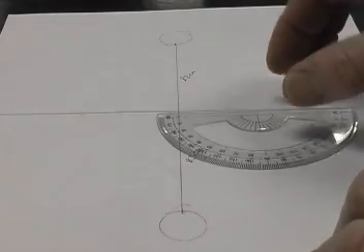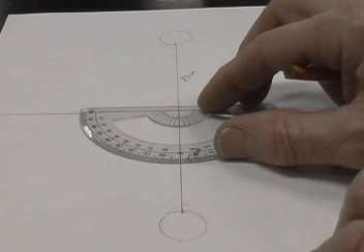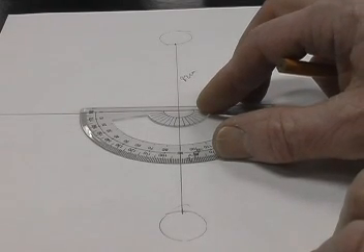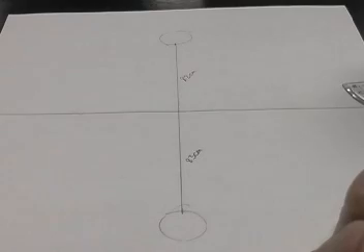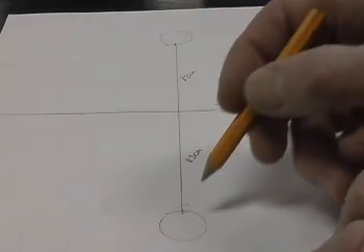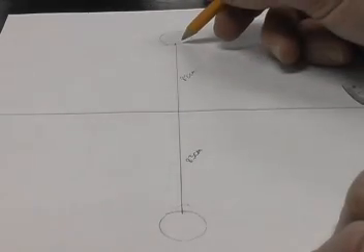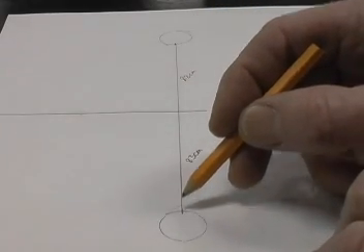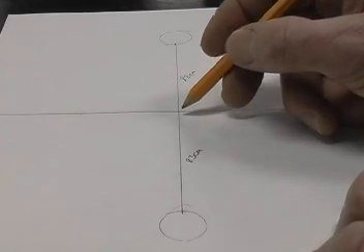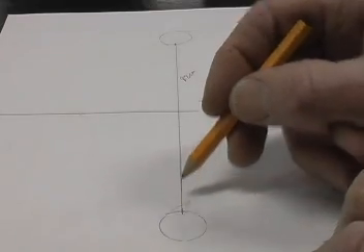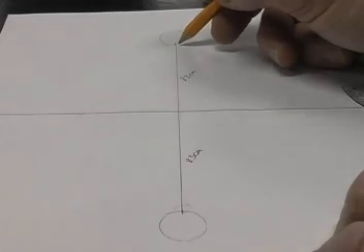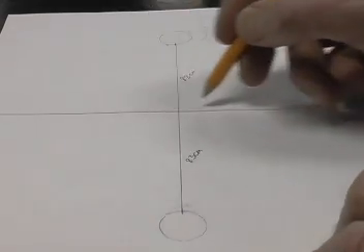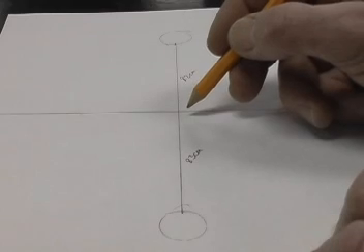When we measure the angle between the line joining the image and the object, we find that it's exactly 90 degrees. And that's one way in which we can locate the image of a mirror. The distance behind the mirror is exactly the same as the distance of the object in front of the mirror. And the line joining the mirror, the image, and the object is at 90 degrees to the plane mirror.